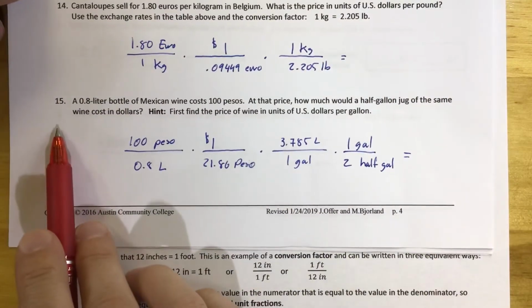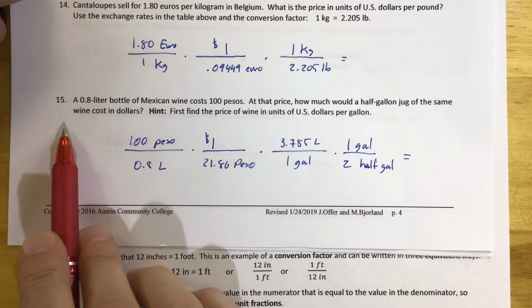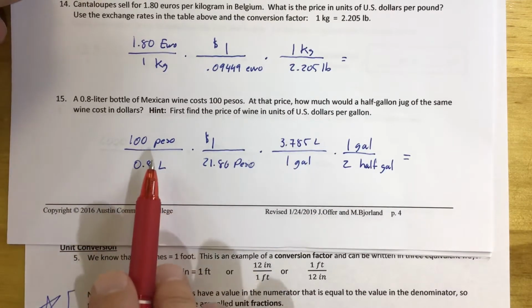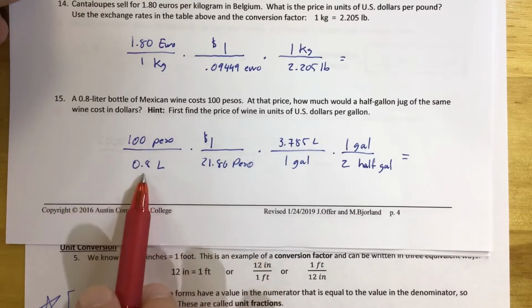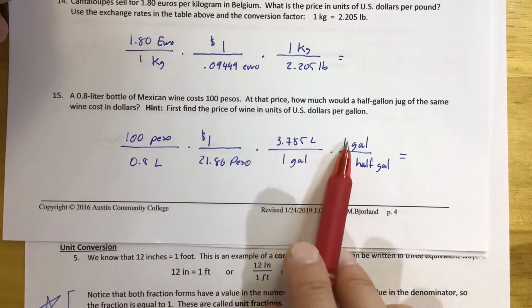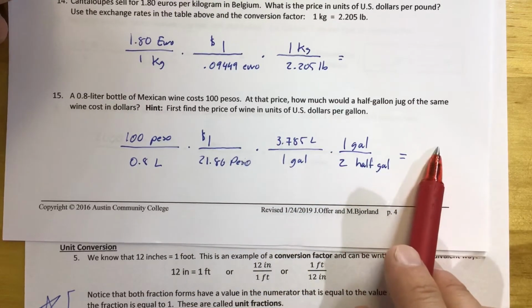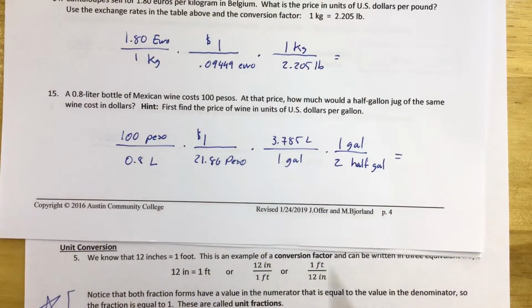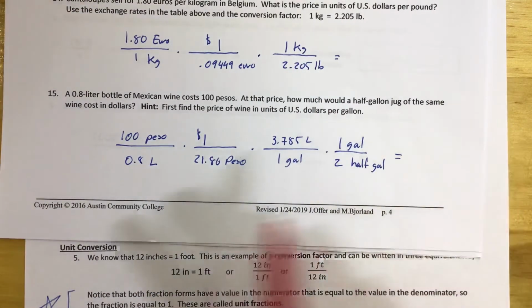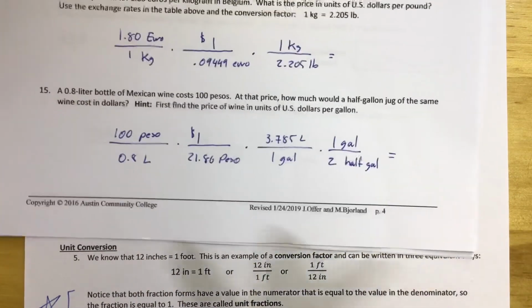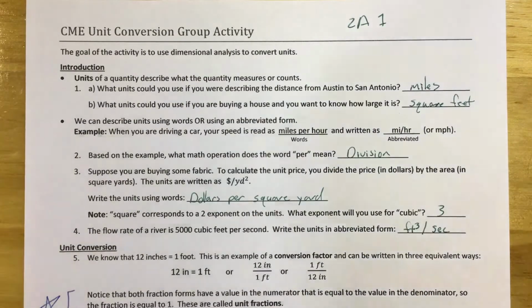Here's an example of a problem that we'll be doing in a little while, number 15. Don't really worry too much about the units you see here, but what I want you to visualize is a fraction being multiplied by a fraction, being multiplied by a fraction, being multiplied by a fraction, and eventually you're going to get a number that has different units than what you began with. Now, that one's a little bit of a longer one, but I think it highlights that the technique we're going to use can be applied to something a little more complex.